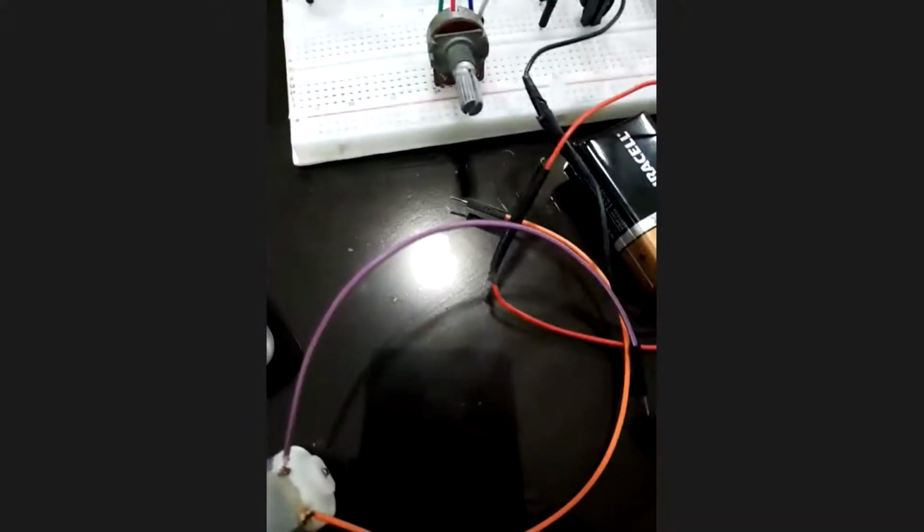So a simple circuit. And so I'm gonna program to read the voltage. So I'm gonna go back to my computer now.